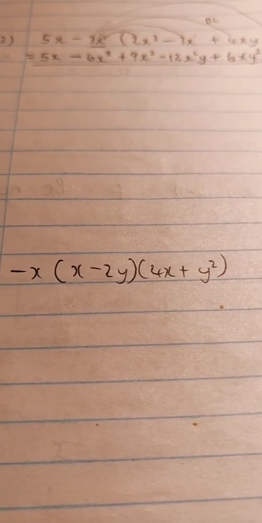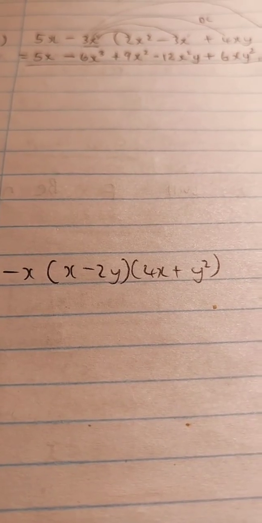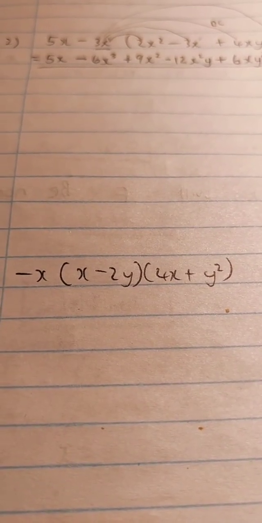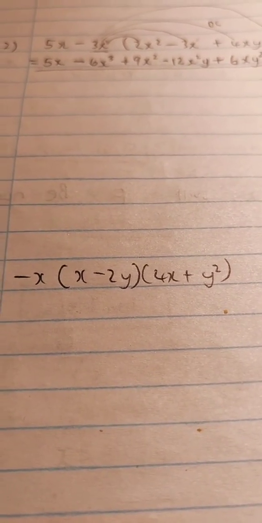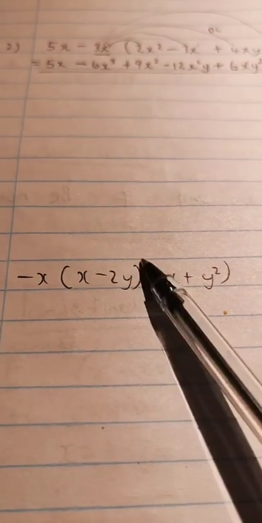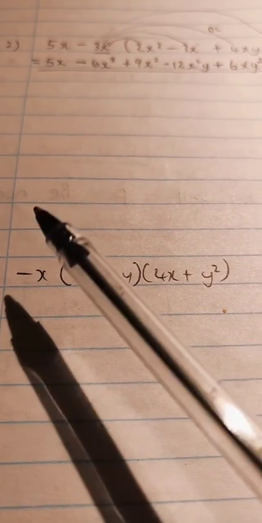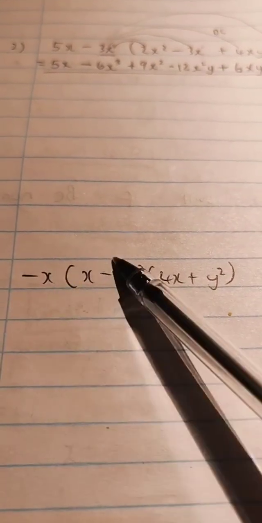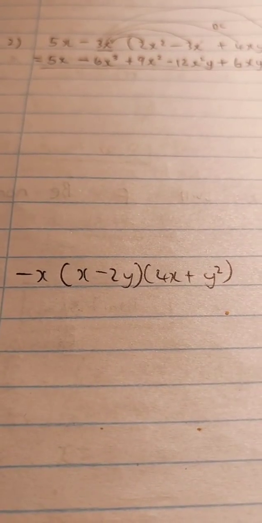Thank you. 1 beautiful term. Not 2. Why did you say 2? Let me ask you, why did you say 2? Remember, guys, the entire relationship we are seeing here, between negative x, the bracket, and this bracket, is one of what? Of multiplication. So it's negative x multiplied by x minus 2y multiplied by 4x plus y squared.